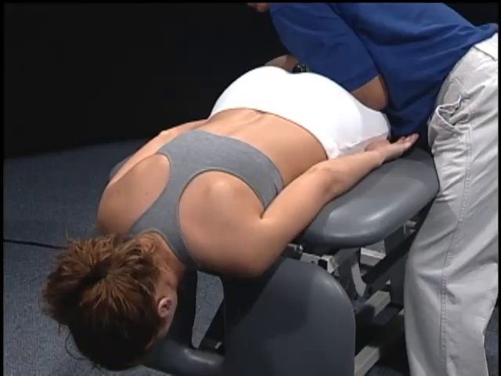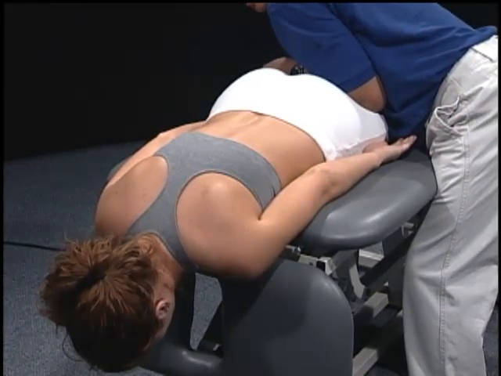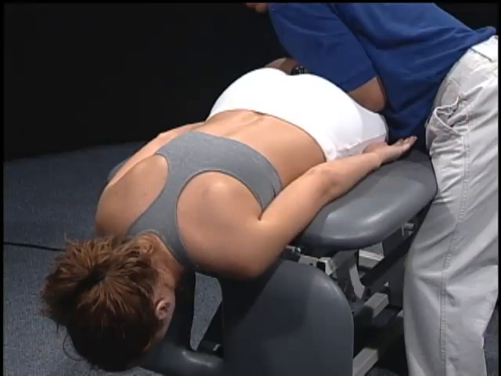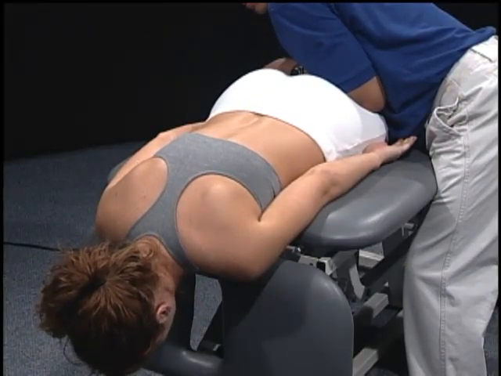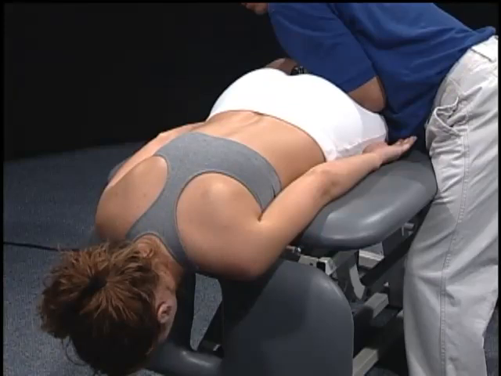The patient remains prone on the table but slides up so that the upper chest is off the table. The arms are at the side. Stand at the side of the table and stabilize the legs at the ankles or at the upper thighs, which is determined by the strength of the hip extensors.